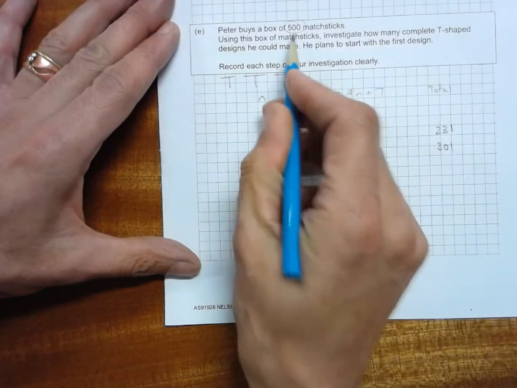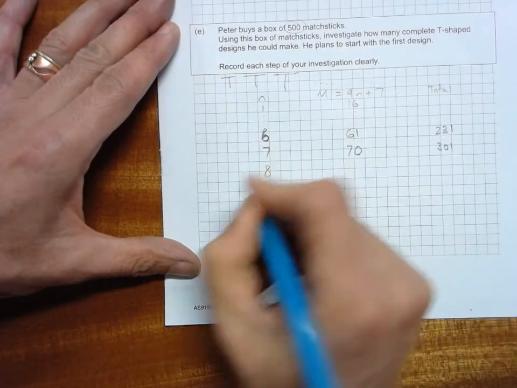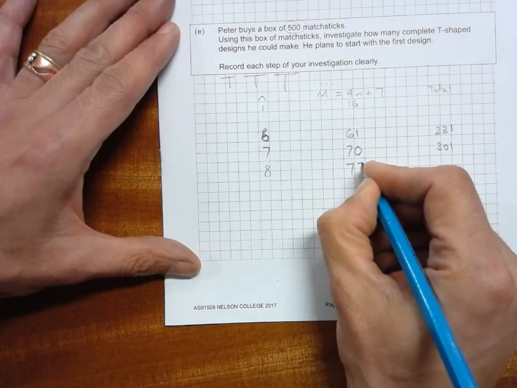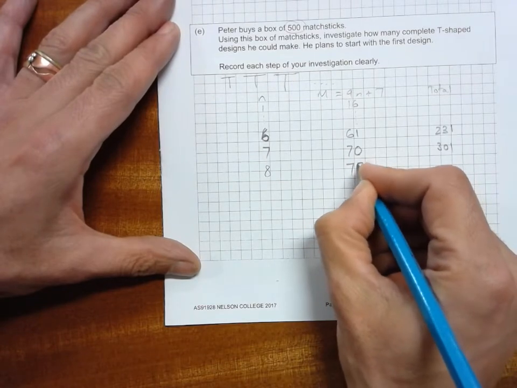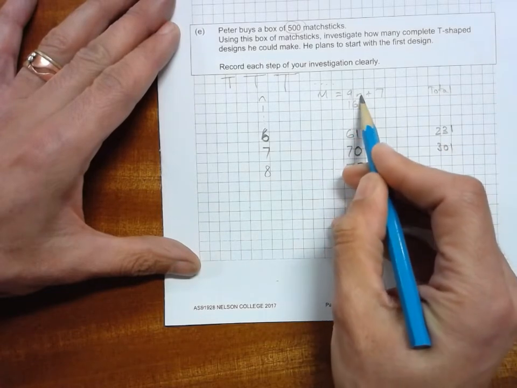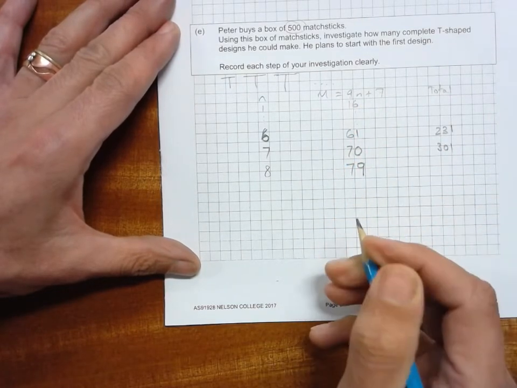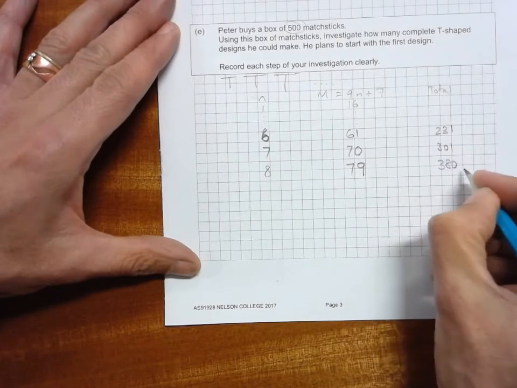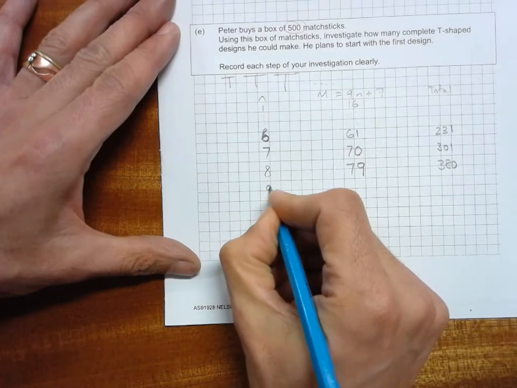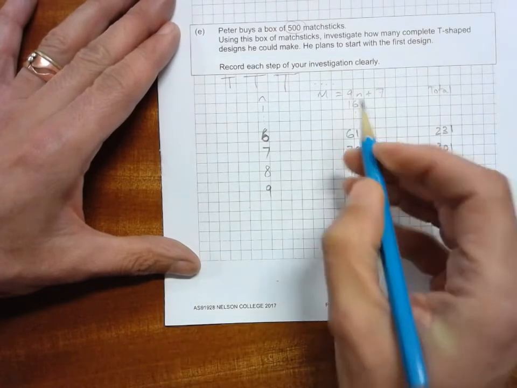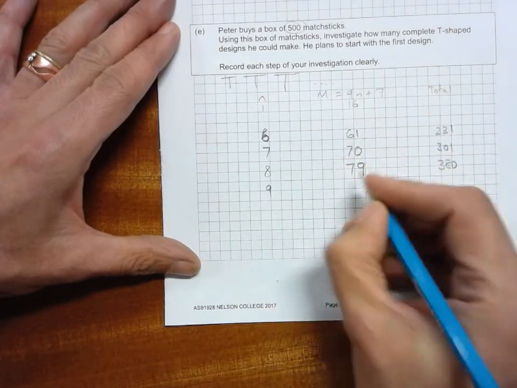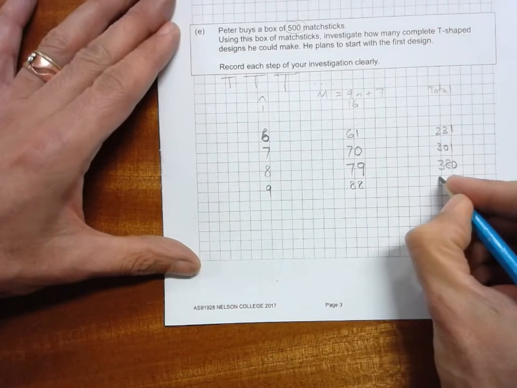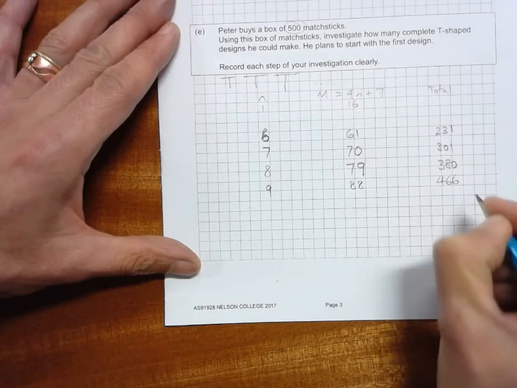I still haven't used all my 500, so I can keep going. Design 8 will use 77 matches. No, it won't. It will use 79 matches. 9 8s are 72 plus 7 is 79. 79 more matches. I'm up to 380 in my total. I've still got some left. My 9th design will use 9 9s, 81, plus 7 is 88. If I add my 88 onto there, I've now used 466 matches.